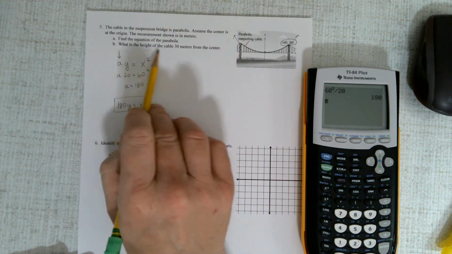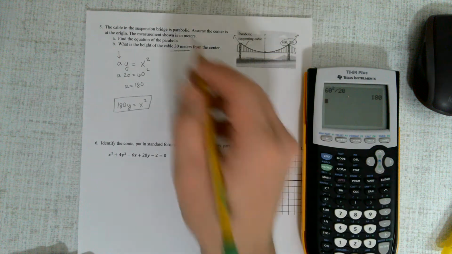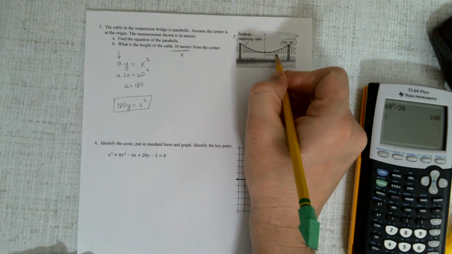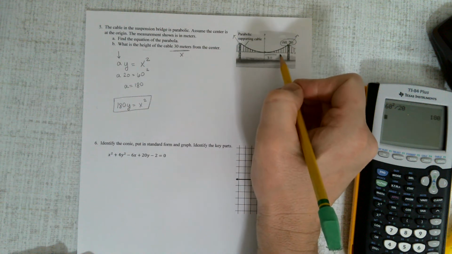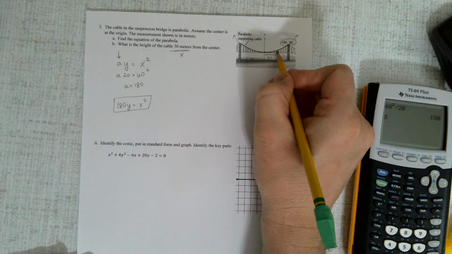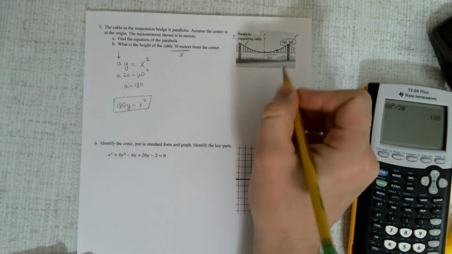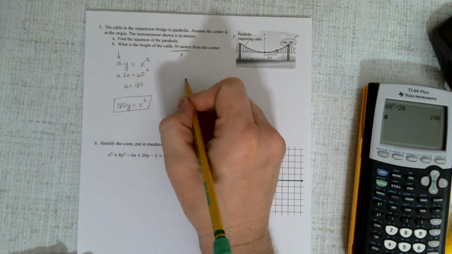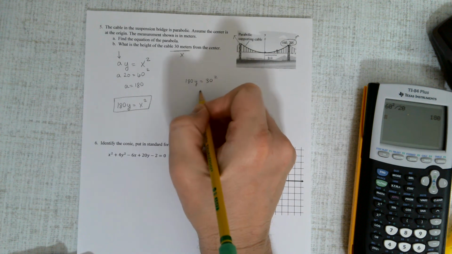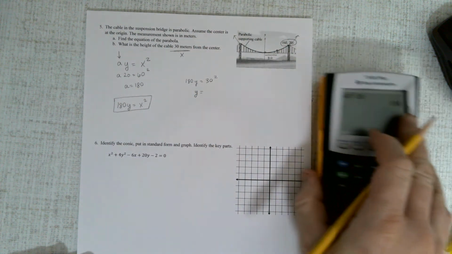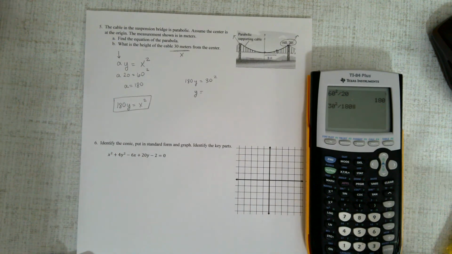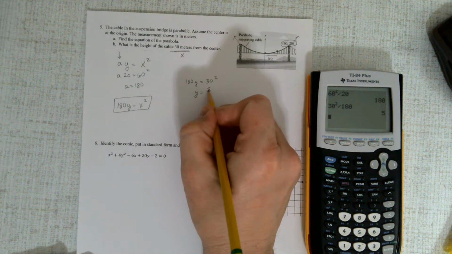And now they ask, what is the height of the cable at 30 meters? Well, that's the x value, because that's this distance over here, 30 meters this way. So it doesn't go all the way up to 60, or out to 60. So it's somewhere in here. We want to know what that height is. Well, just plug in a 30 right there. We have 180y is equal to the 30 being squared. And 30 squared divided by 180 gives us 5.